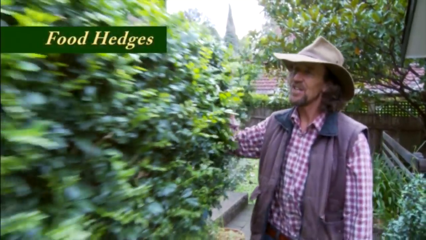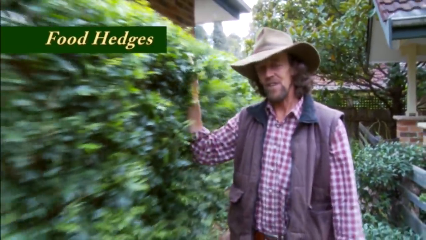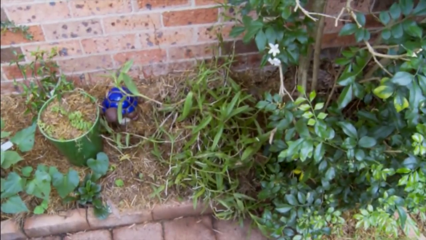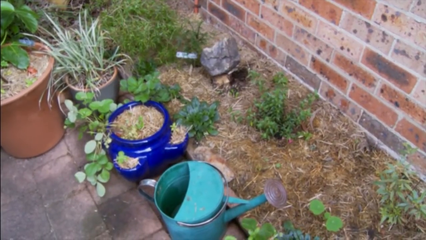A jasmine hedge. Beautiful hedges, functional, green, nice elements, but fedges are better. Here, we can cut off a hedge like this, and we can put in a fedge, a food hedge with productive plants that are not only functional, but also productive and nutritious in what they produce.